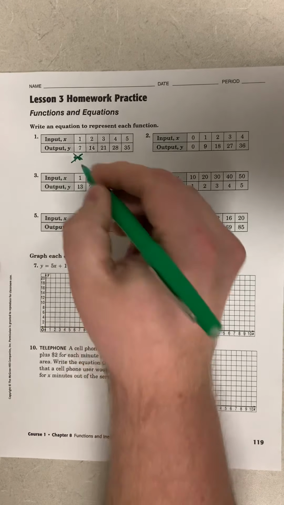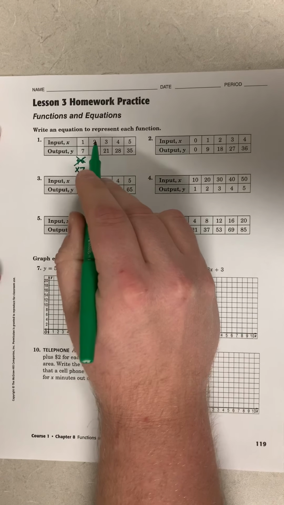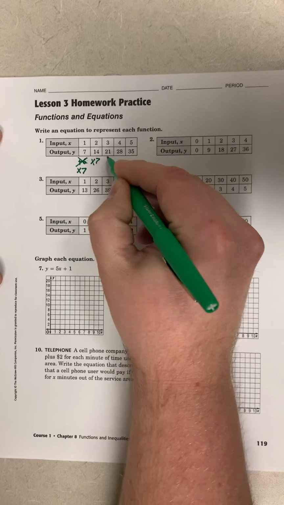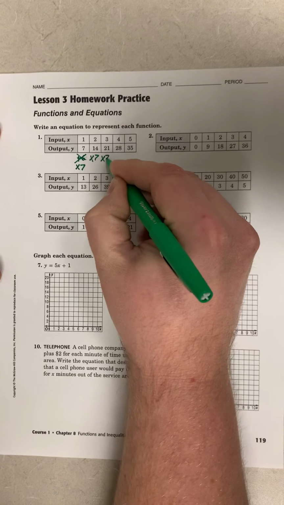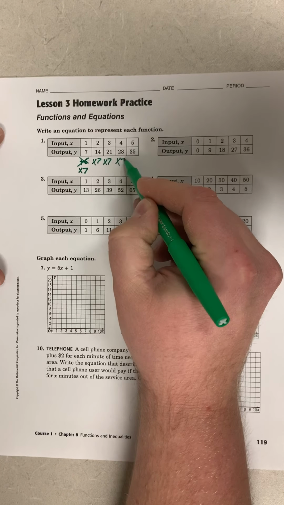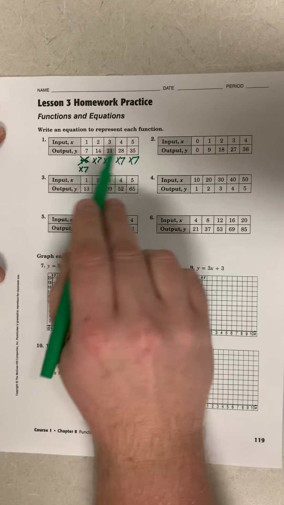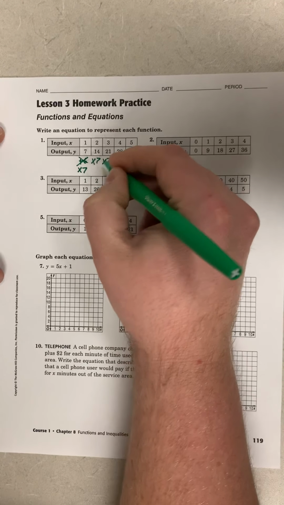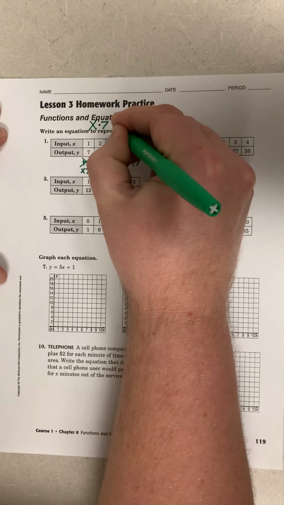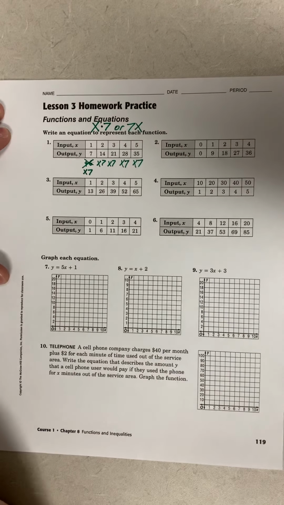To get 1 to 7, I could multiply by 7. Then I'm going to check here. 2 times 7 equals 14, so that works. 3 times 7 equals 21, and 4 times 7 equals 28. So multiplying by 7 every time works. So my function rule would be x times 7, or in other words, 7x.